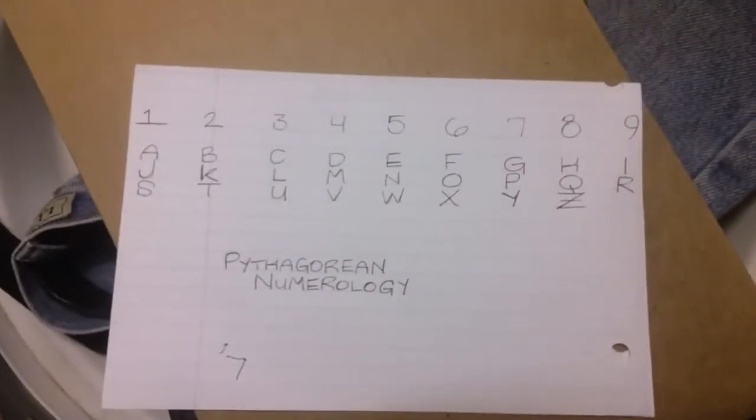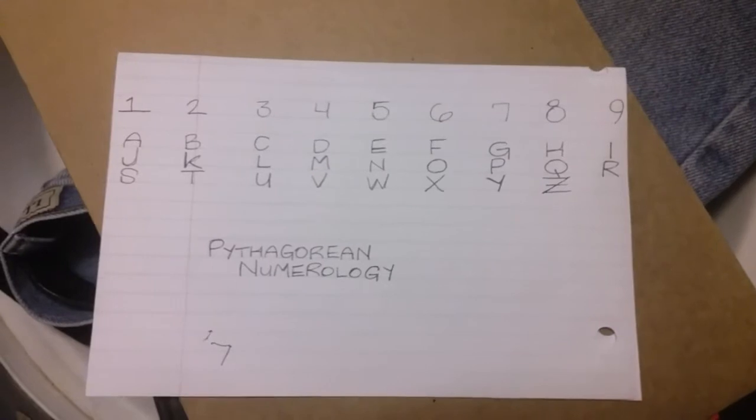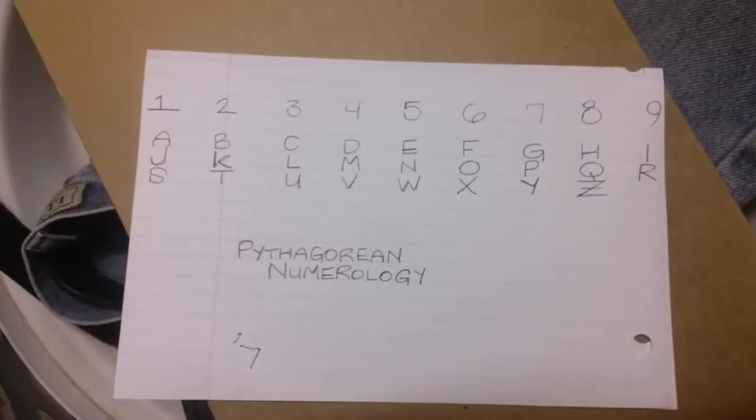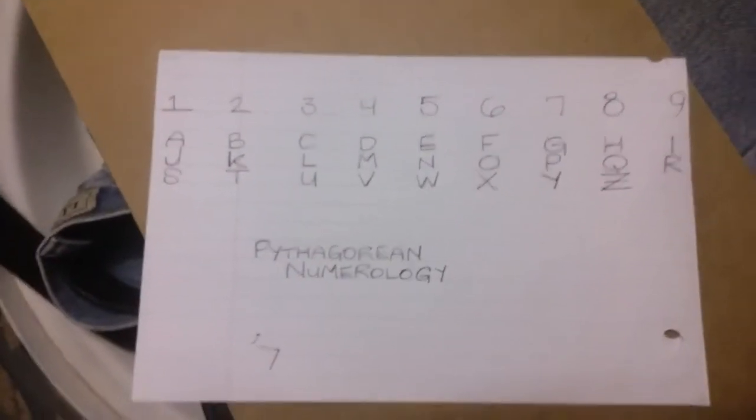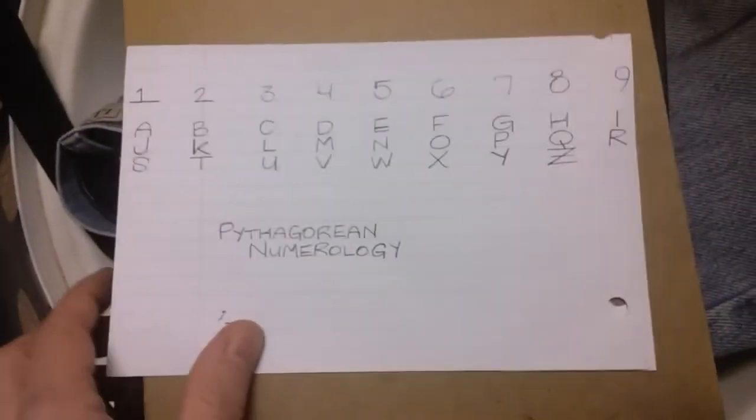But yeah, like I said, comments. If anyone didn't get the Pythagorean numerology, that one's very basic. Notice the fox. If you ever wondered why foxes are so popular. Anyway, yeah.